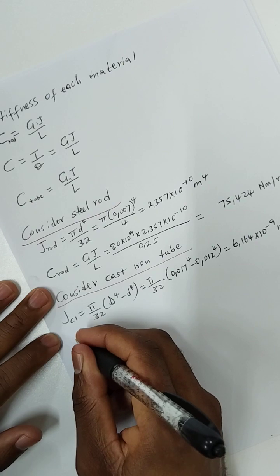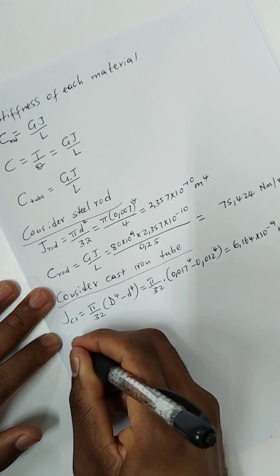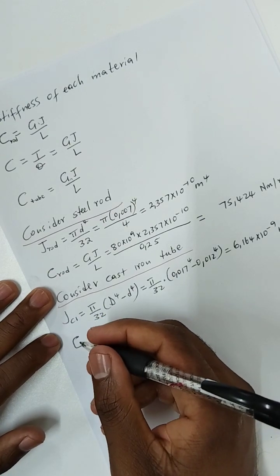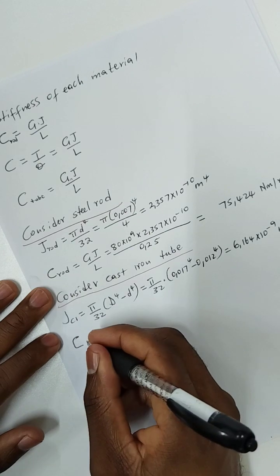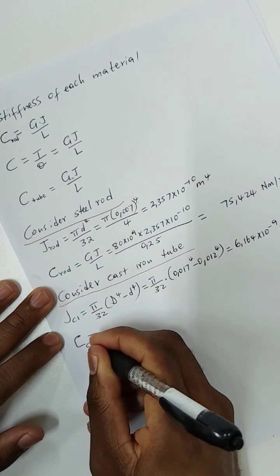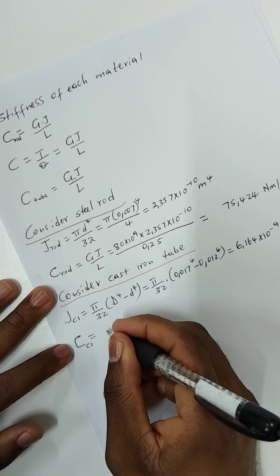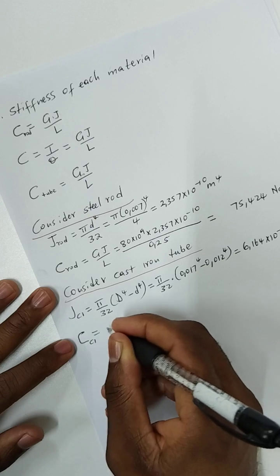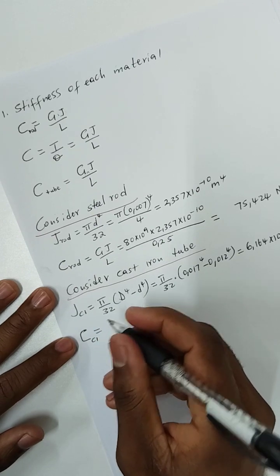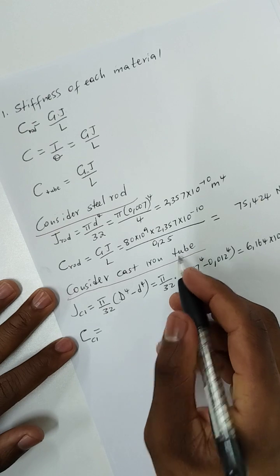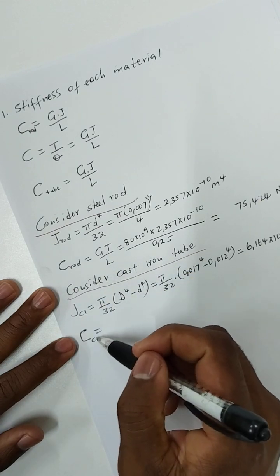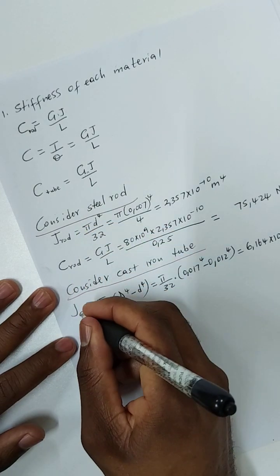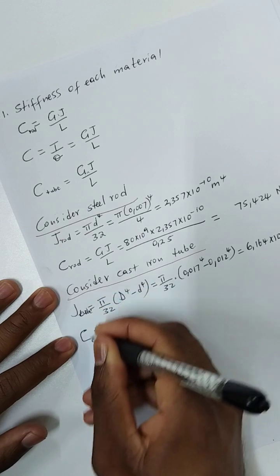Then from there you can calculate the stiffness, using this formula for the cast iron tube. Okay, you can use Ci, it's fine, but maybe we're supposed to use tube, because here we are using the profile. So if you stick to the profile, then let's say tube.